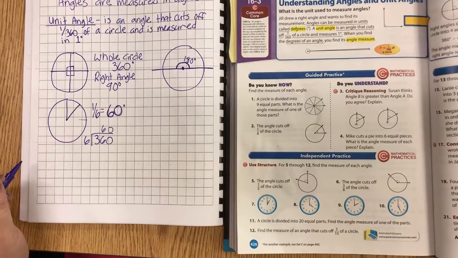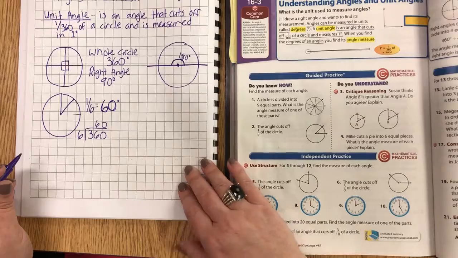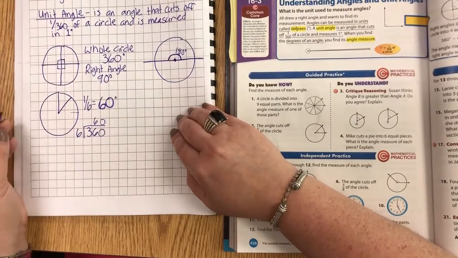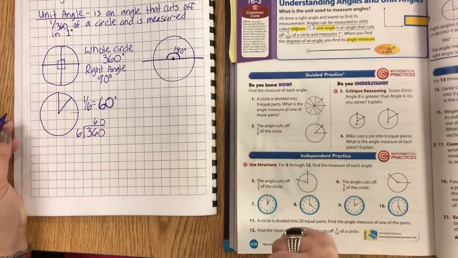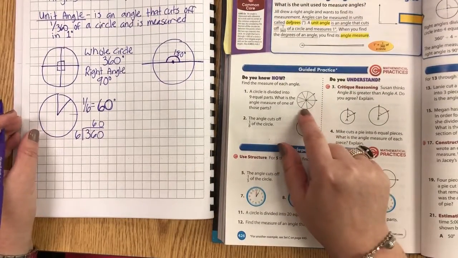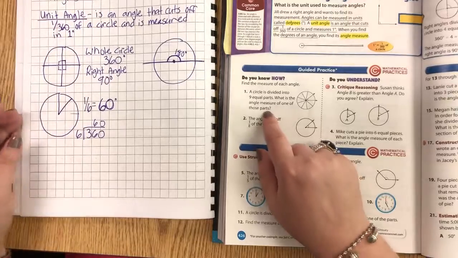Okay? What if I was dealing with 1/9 of a circle? I'm not even going to draw it. I'm just going to do the math for this. If a circle is divided into 9 equal parts, what is the angle measure of one of those parts?